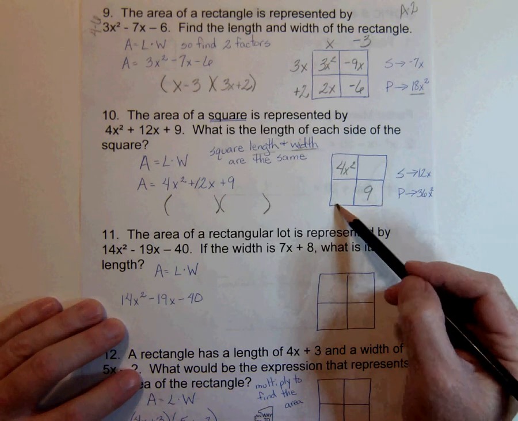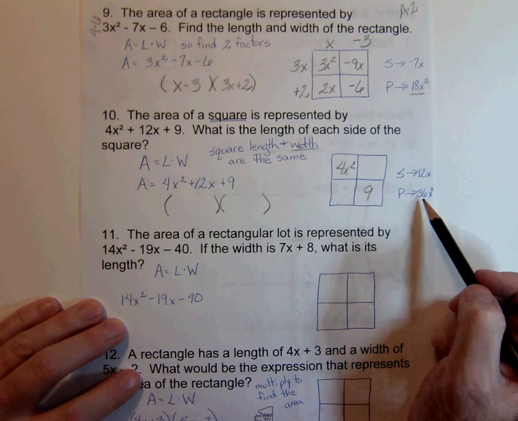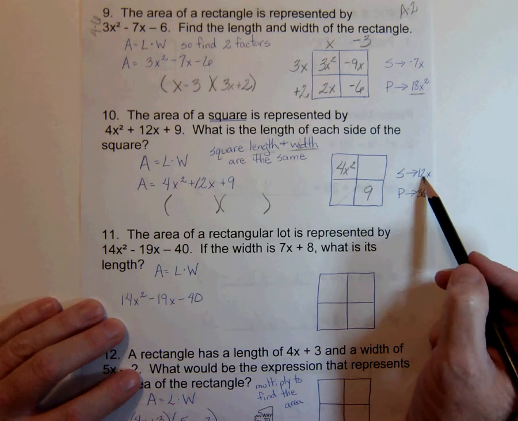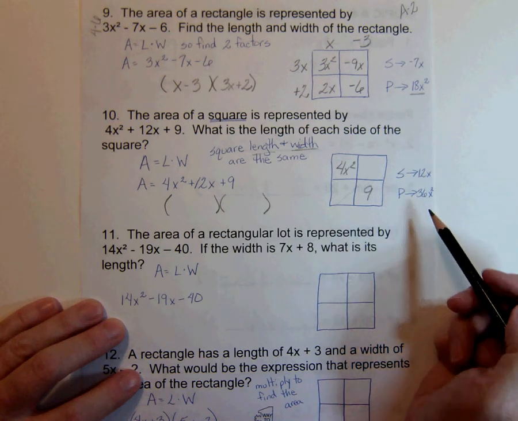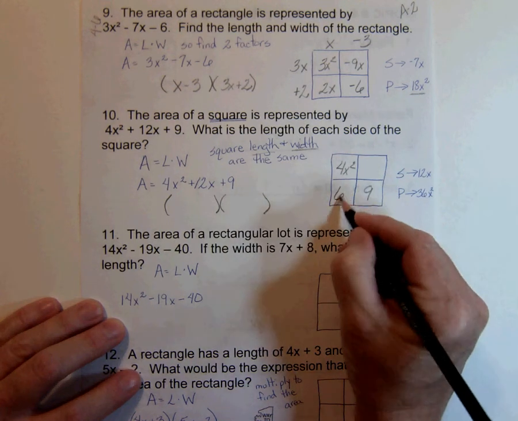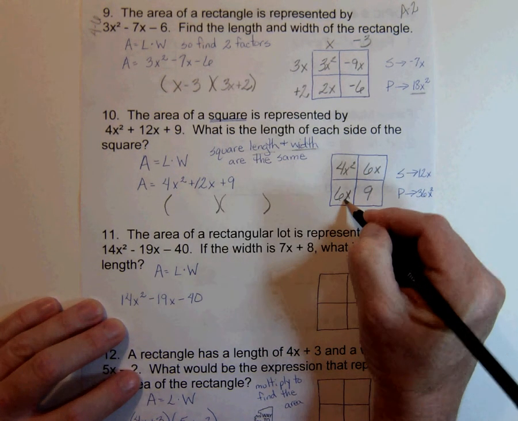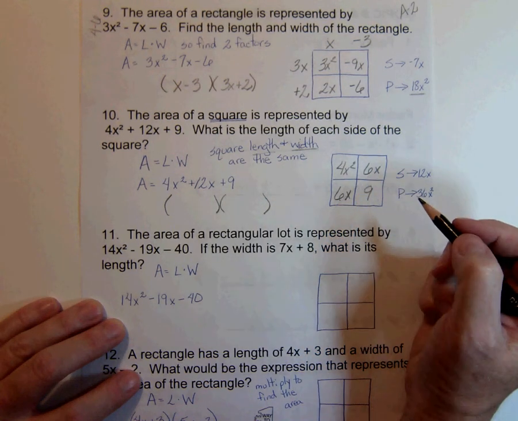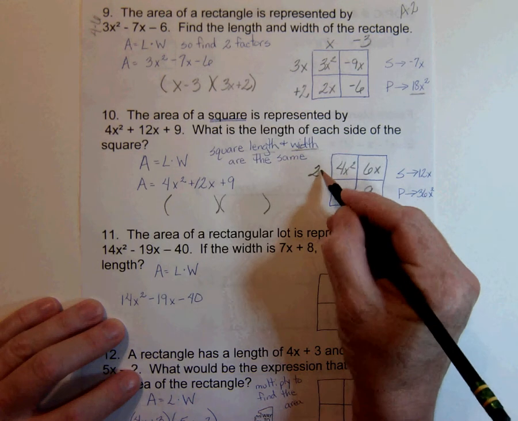So going this direction, you also want 36x squared as a product, but you want it to have an add-in of a positive 12. A positive 12, but a product of 36. So 6 and 6 is going to give you 36, but if you add those two together, that'll be a positive 12. So again, this one's not 4 and 1, it's actually 2x and 2x.